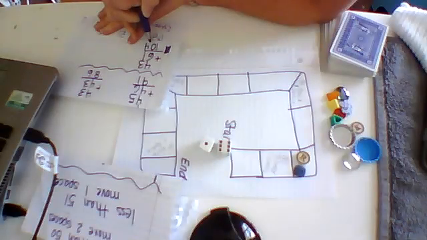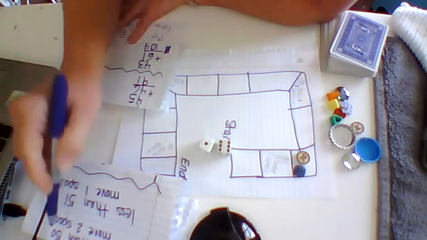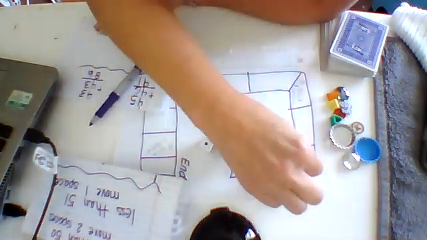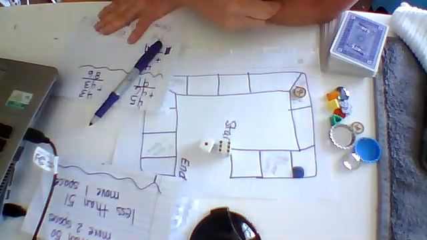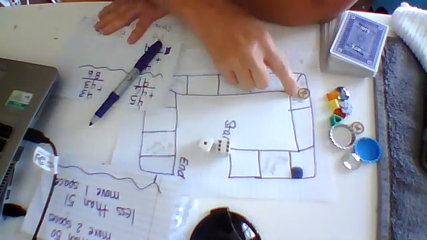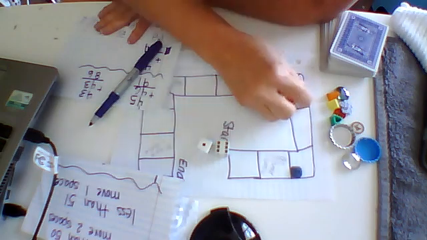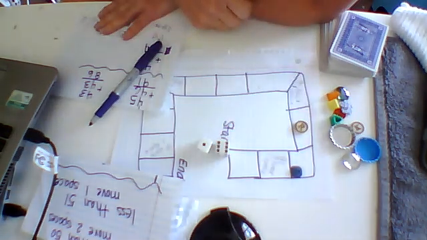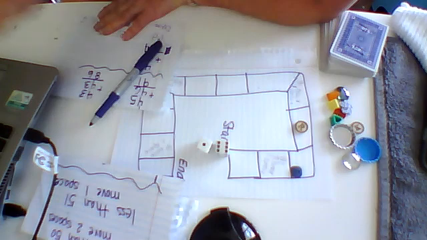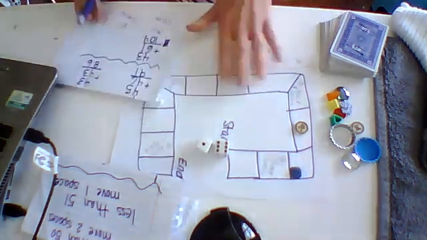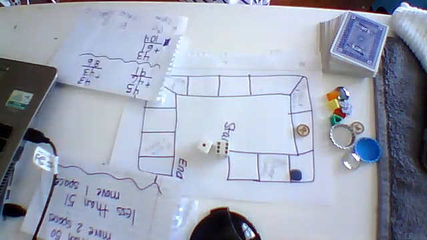So my sum is 104. It's greater than 50, so I'm moving 2 spaces ahead. Uh-oh, maybe my strategy wasn't so smart because now it says for me to move back 1 space. Silly Mrs. Quinn. And that's how you're going to play this game until somebody reaches the end first.